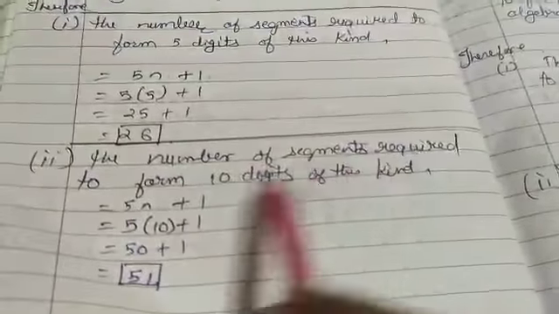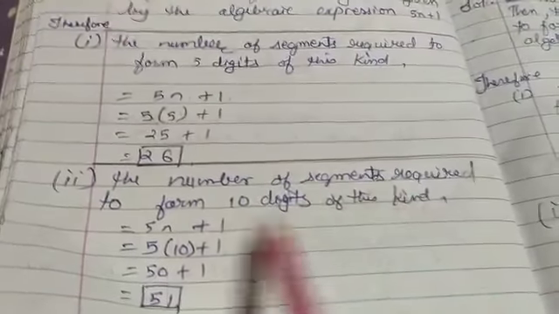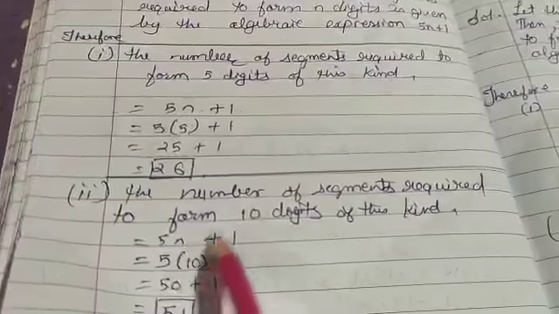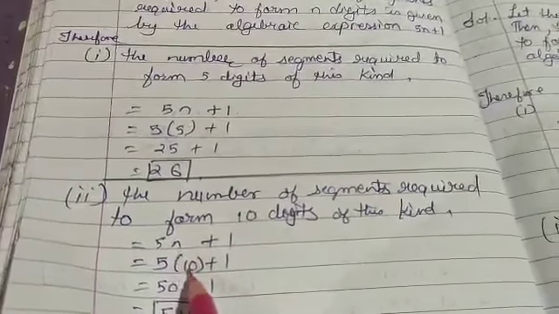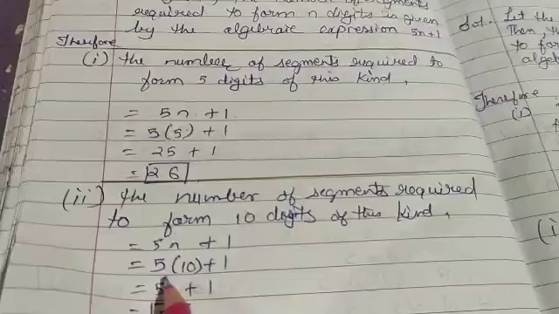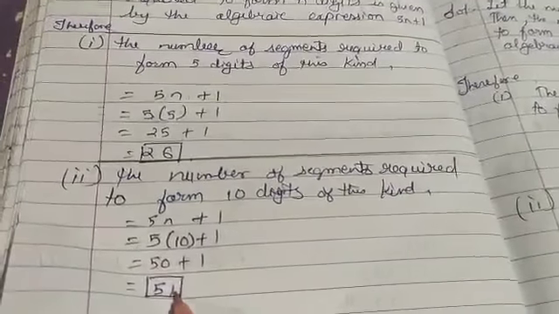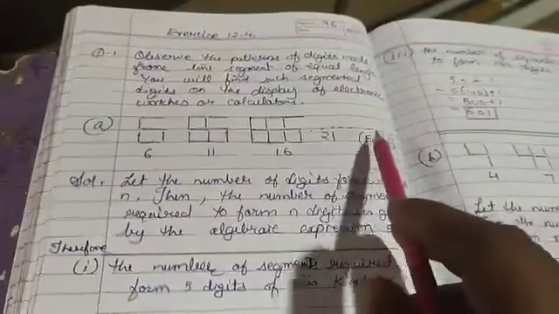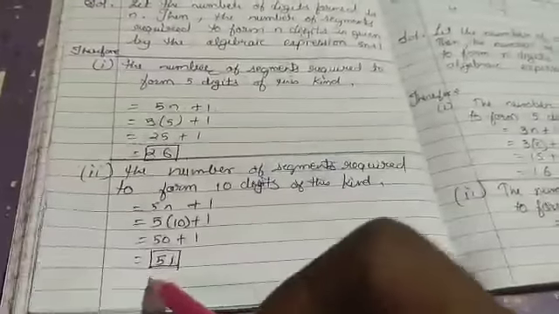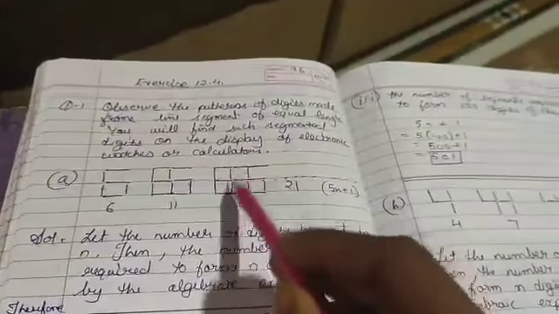Then the next one is the number of segments required to form 10 digits of the same kind. Again you write down the expression 5n + 1. In place of n you have to put 10, plus 1, and 5 as it is. 5 times 10 is 50 plus 1, that is 51. Means to form 10 digits of the same kind you need 51 segments. You have to draw 51 such segments.